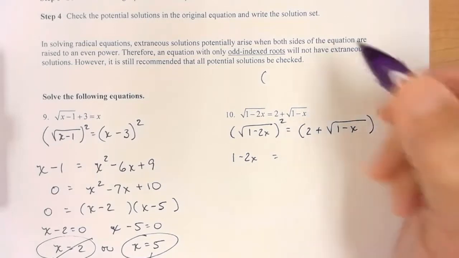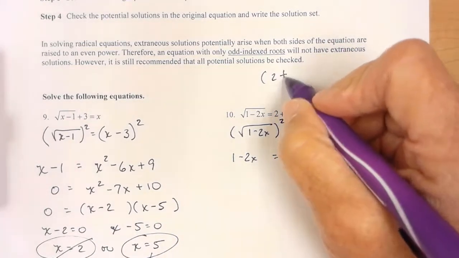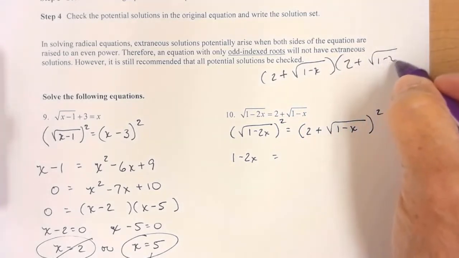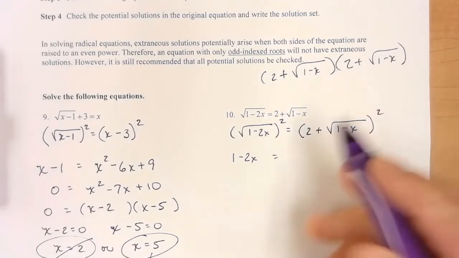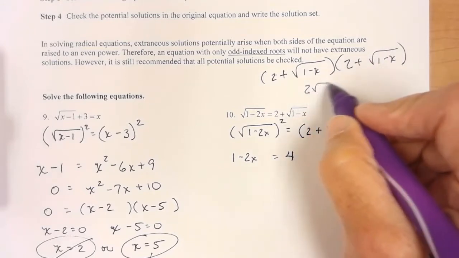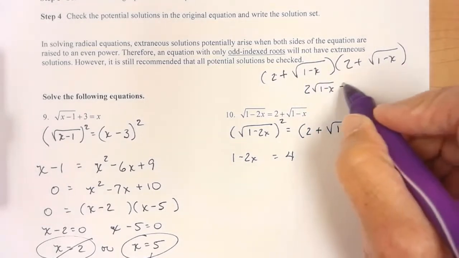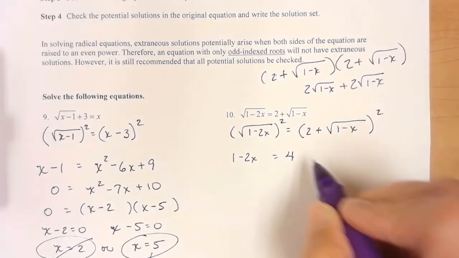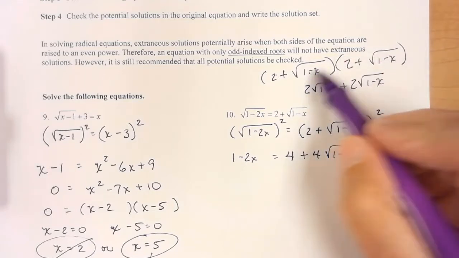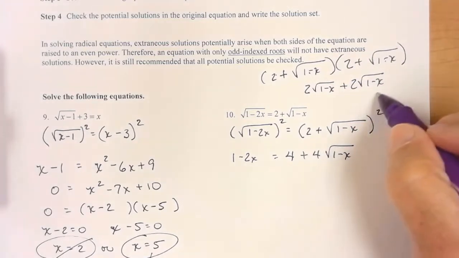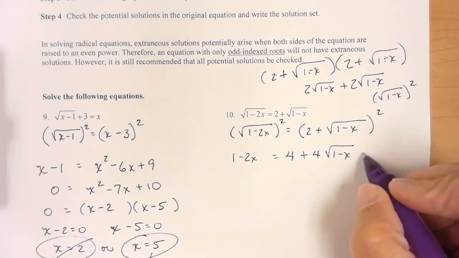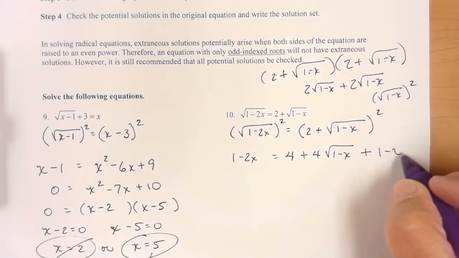Remember that quantity squared is 2 plus the square root of 1 minus x, times itself. If you FOIL that, you have 2 times 2. That will give me a 4. 2 times the outside would be a 2 square root of 1 minus x. 2 times the inside would be another one. So that means I end up with a 4 square root of 1 minus x. And then this times this is actually the square root of 1 minus x quantity squared. So I just end up with a plus 1 minus x.